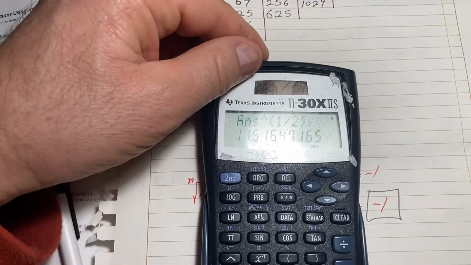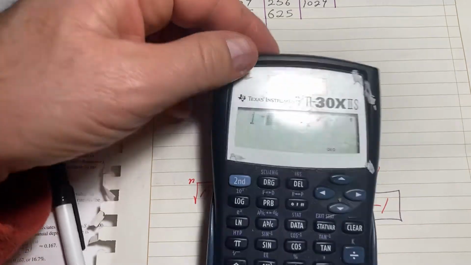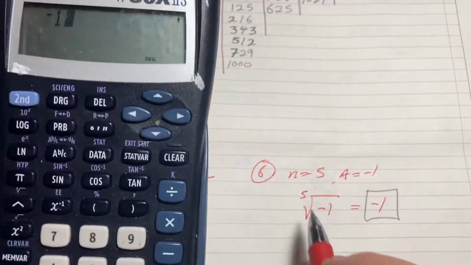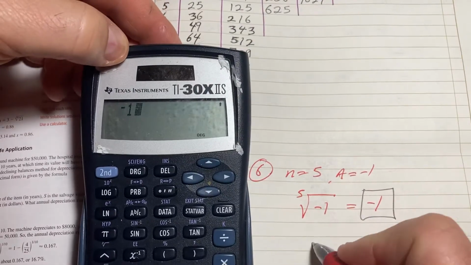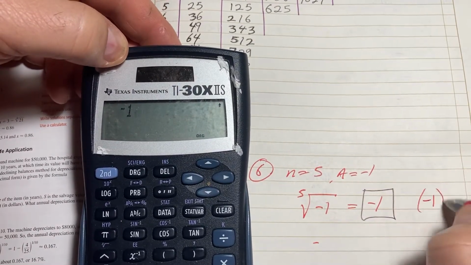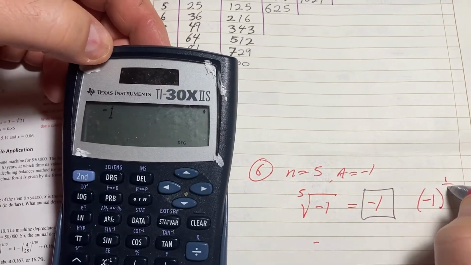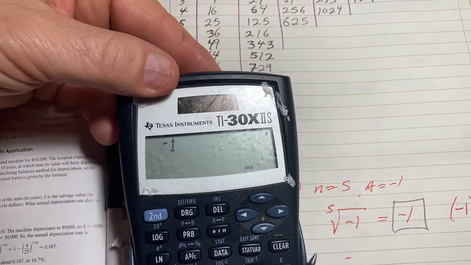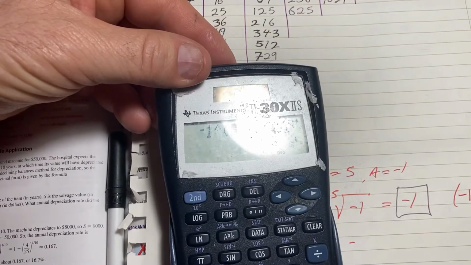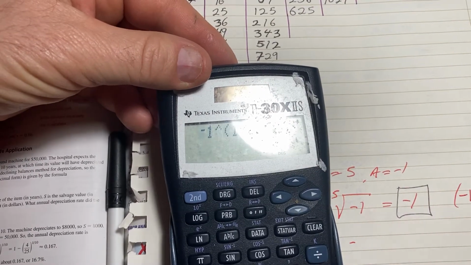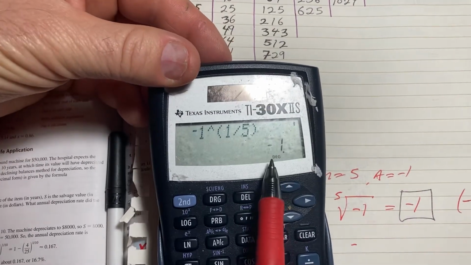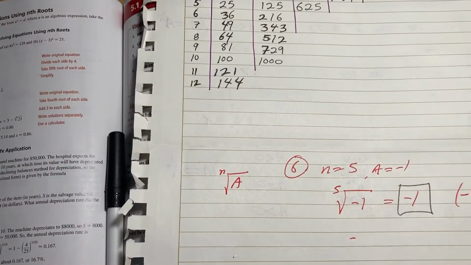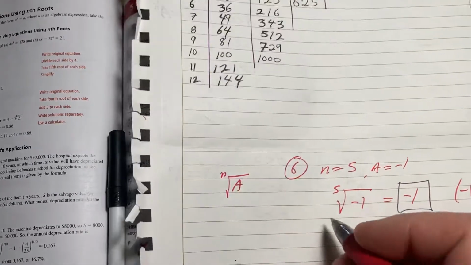Calculator, -1. There we go. And that is the same thing as -1 raised to the power of 1/5. It's the same thing as raised to the power of 1/5. Okay, raised to the power 1 divided by 5 equals, you get -1. So you can do that on a calculator if you want. Number 8.